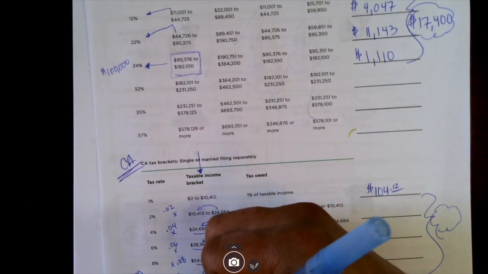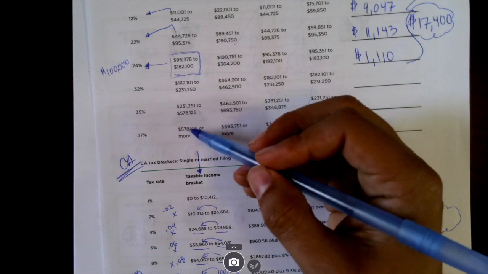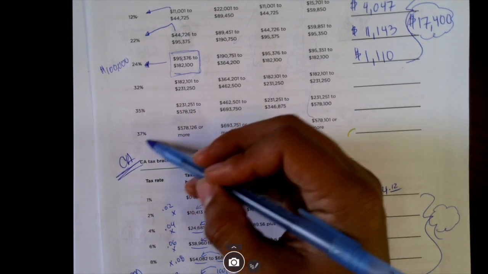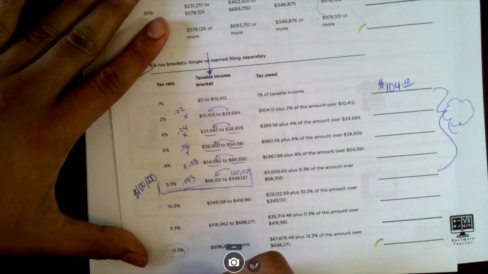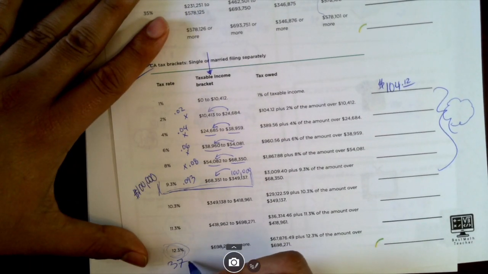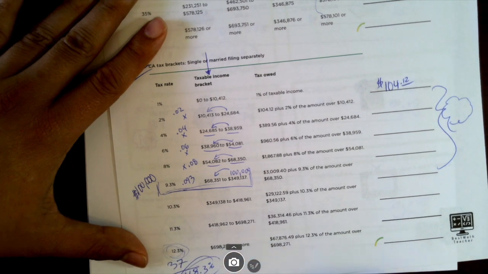And obviously 698,000 is more than 578,000. So you're also going to pay 37%. So what's 37% plus 12%? That's 48.3%. That's half of your money.